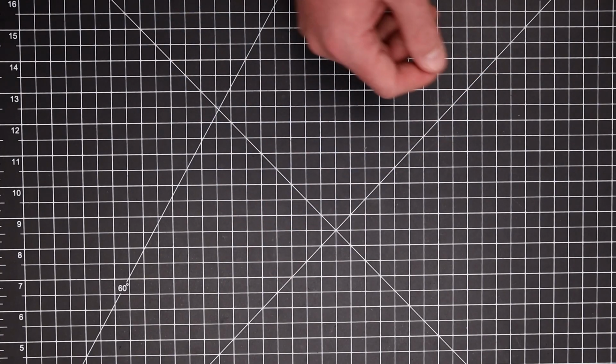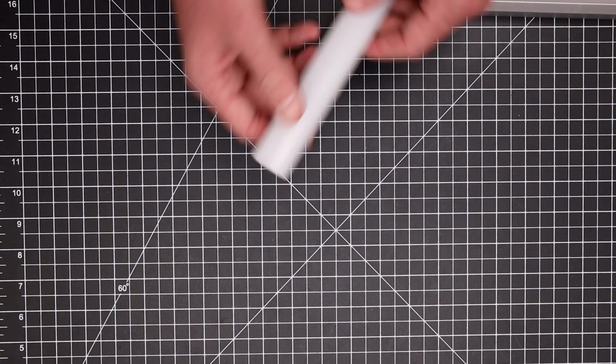Now, I want to talk about angled channels. So to give you a couple examples, this is an angled channel.